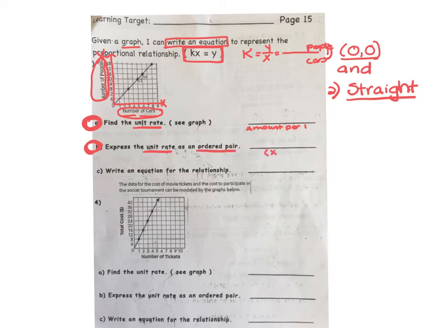Well, we know we have to represent it with an X and a Y. And we also know that in any unit rate, your X is always 1. And lastly, in letter C, write an equation. And that will look like this: K times X equals Y. We have to figure out what the constant of proportionality, or the K rate, is worth.